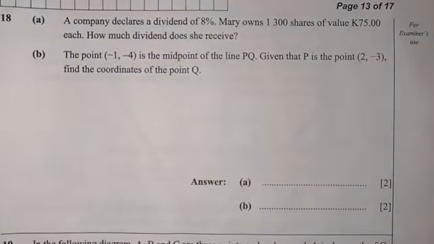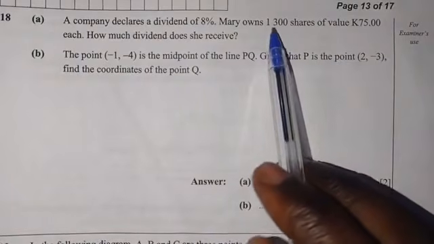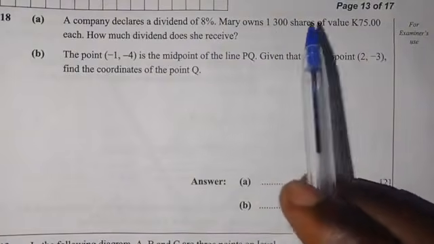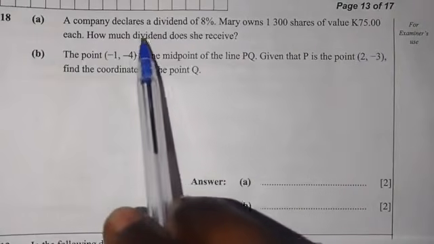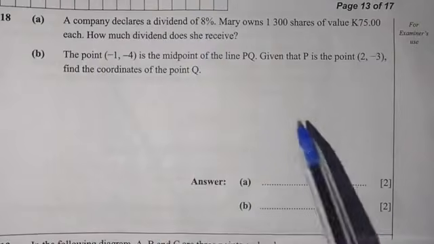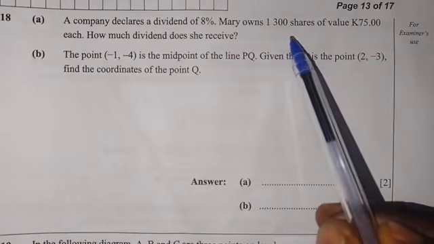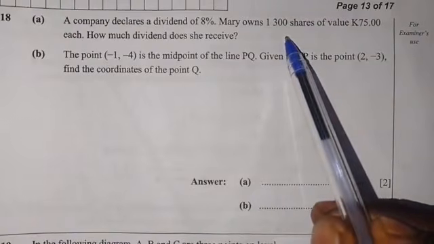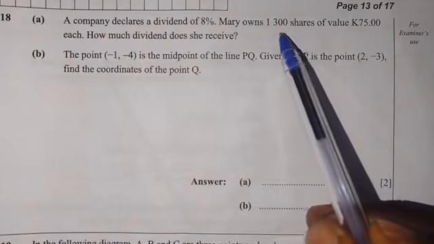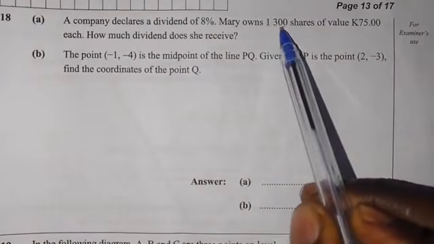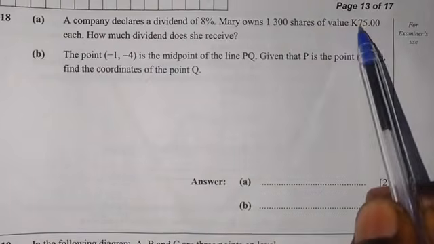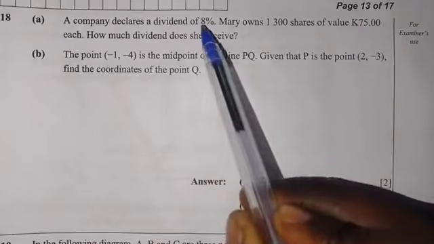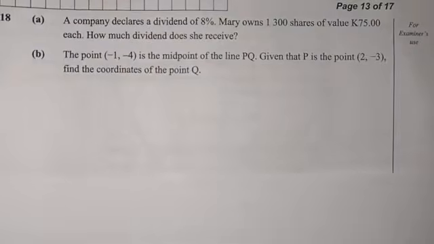Here we need to calculate the dividend that Mary is going to receive. Mary owns 1,300 shares and each share costs 75 kwacha. The company declares a dividend of 8%. So first you are going to find the total value of the shares that Mary owns. She owns 1,300 shares and each share is sold at 75 kwacha. You multiply these, the product that we find, then you find the 8% of that value.